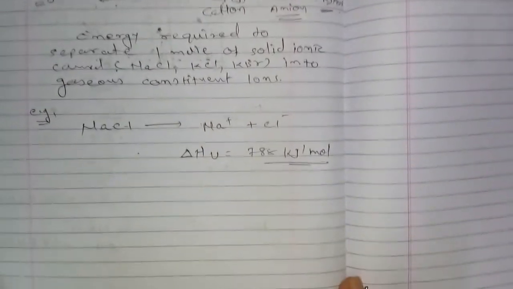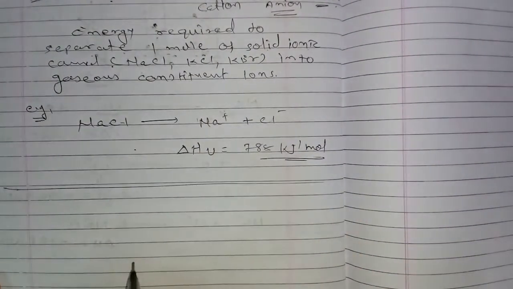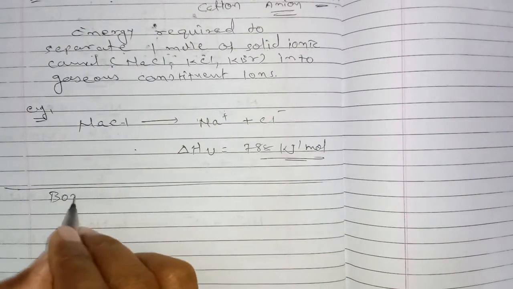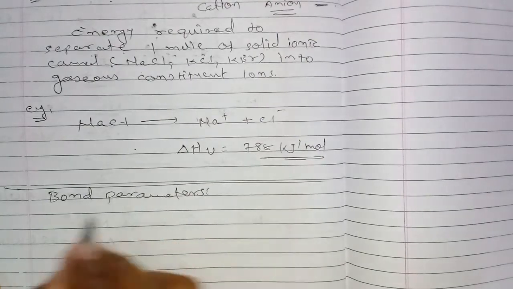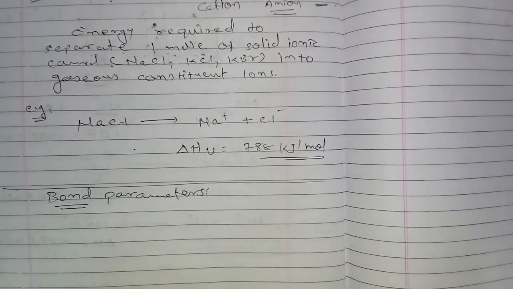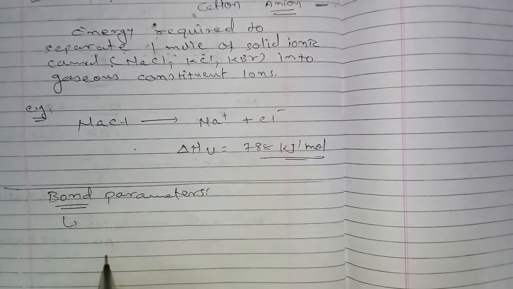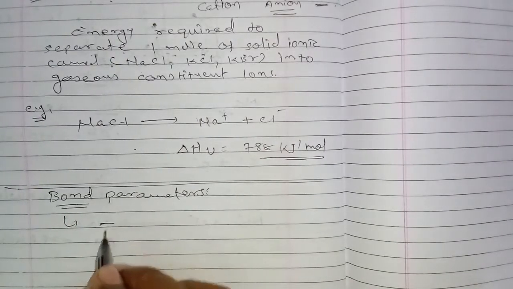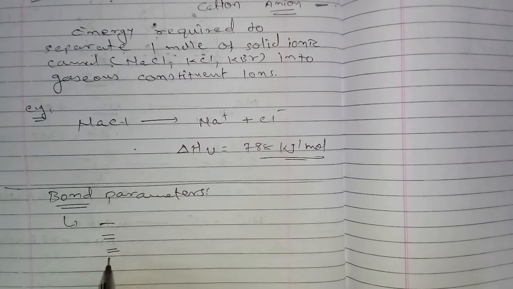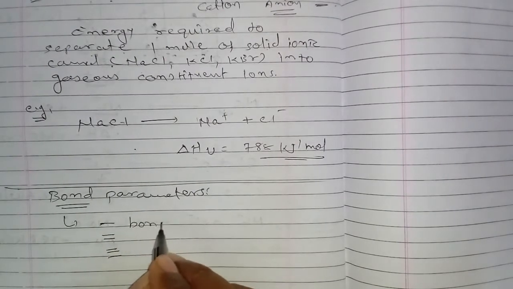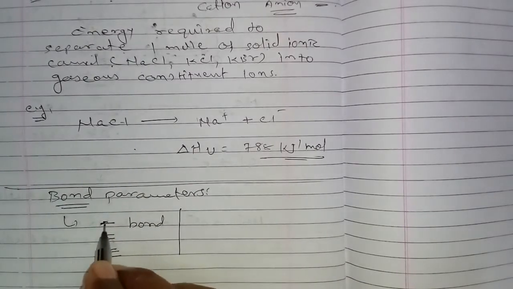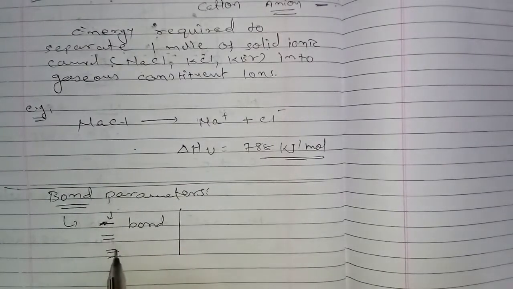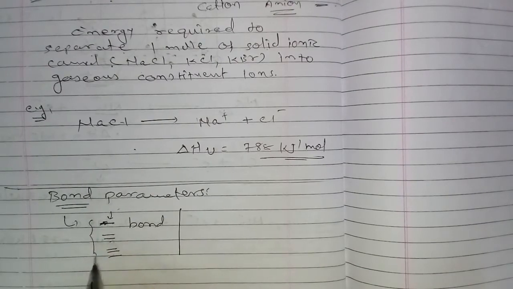Now the next topic, that is bond parameters. Here we discuss about single bond, double bond or triple bond. Single bond, double bond and triple bond are formed by sharing of electrons.